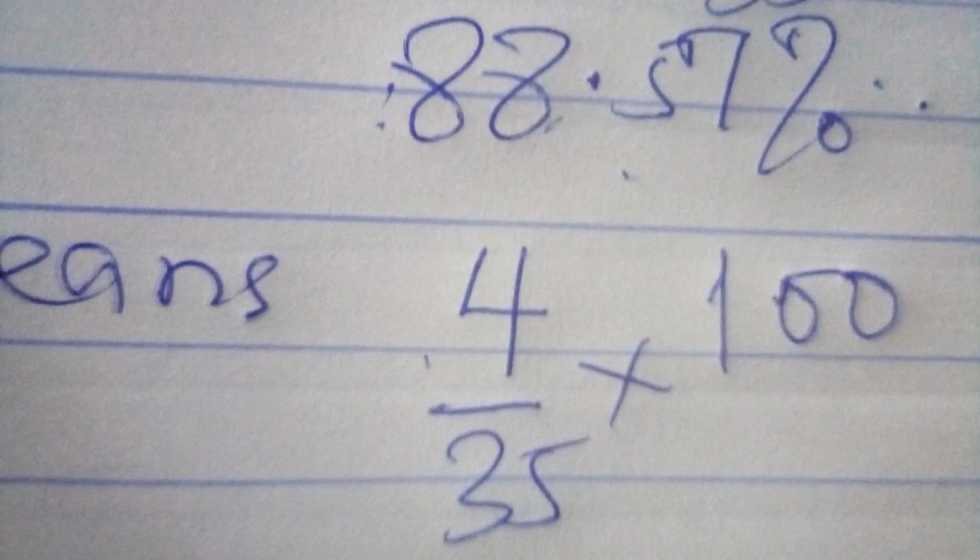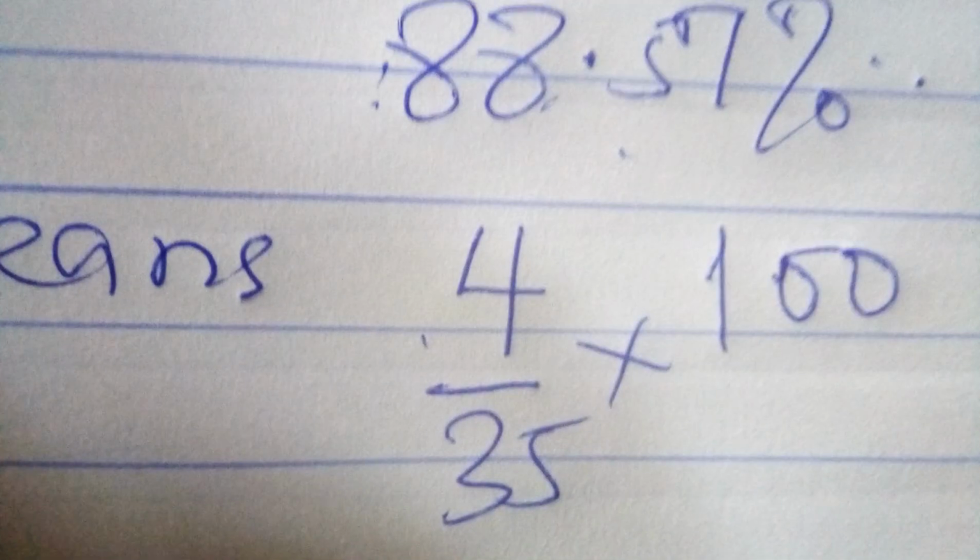When you calculate that, the value will be 11.43%. That's the answer. Now check if the calculation is okay.